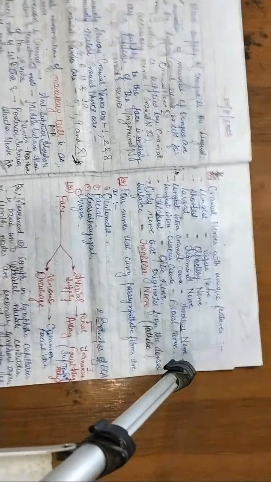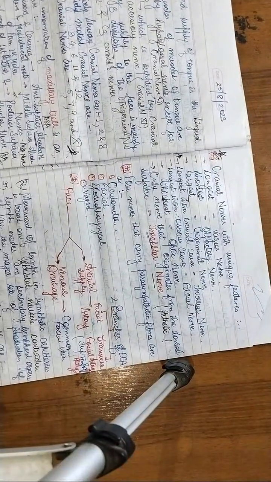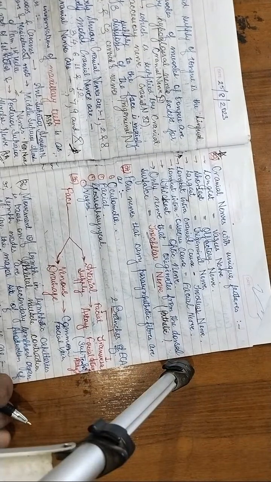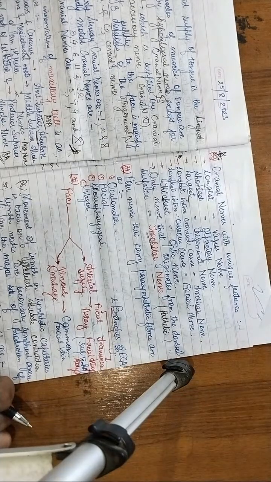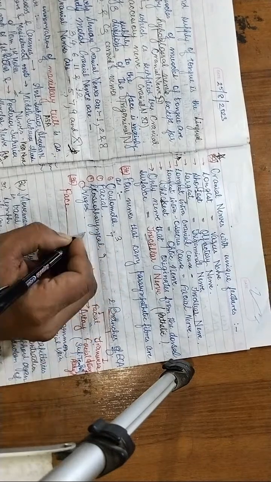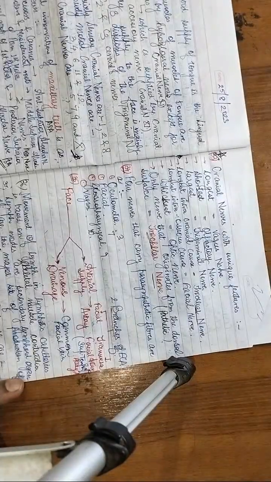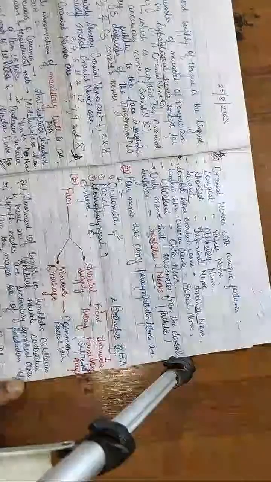Now moving on to the next important multiple choice question, the four nerves that carry the parasympathetic fibers are the oculomotor, the facial, the glossopharyngeal, and the vagus nerve. So it is the 3rd, 7th, 9th, and 10th cranial nerves. These are the four nerves that carry the parasympathetic fibers: the oculomotor, the facial, the glossopharyngeal, and the vagus nerve.